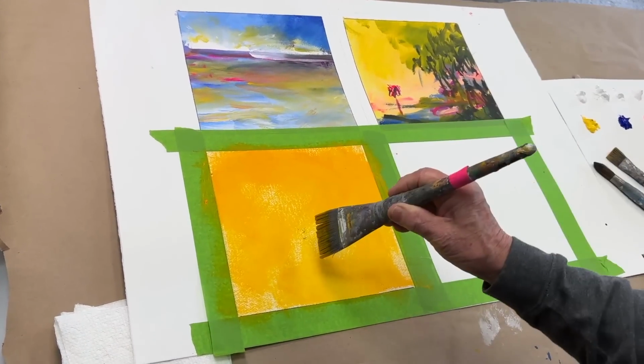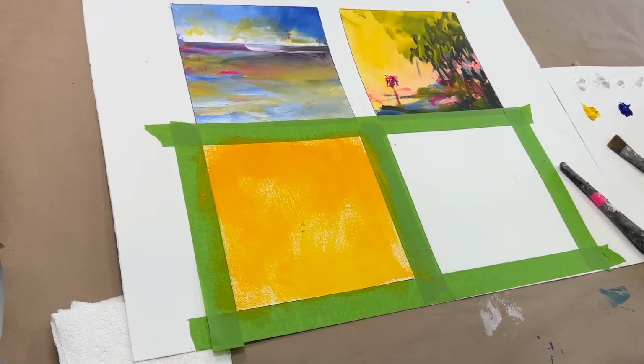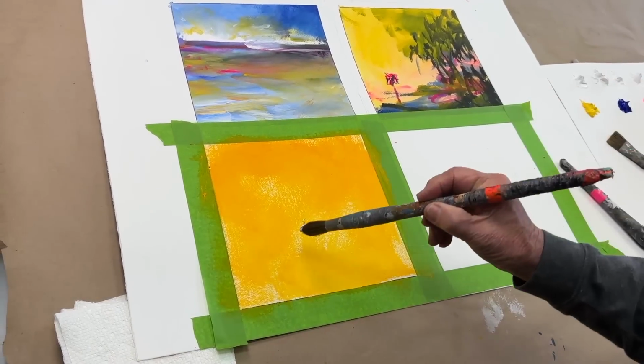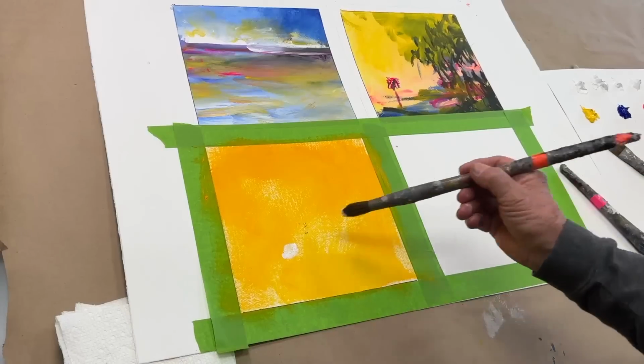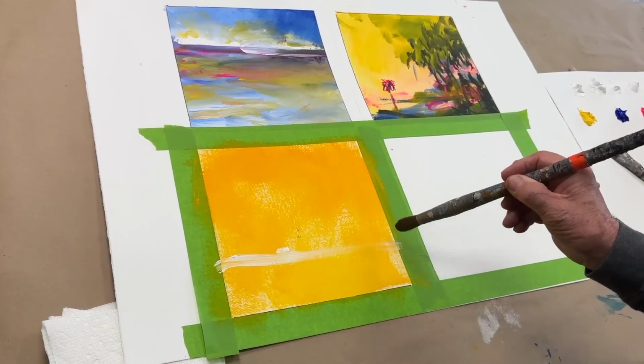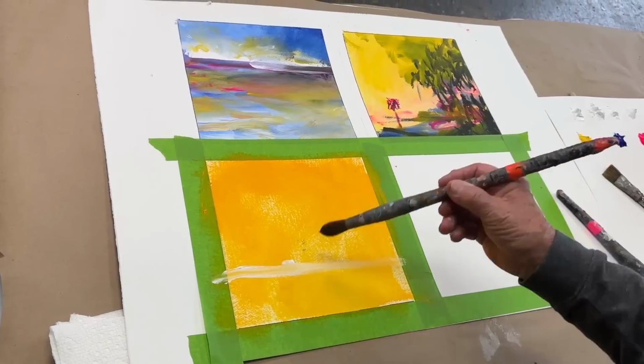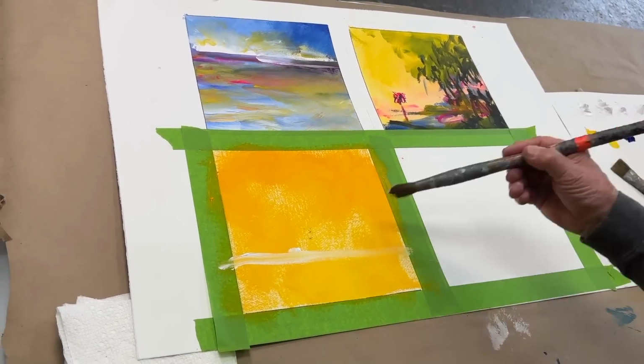Now, I need to find the focal point. I'm just gonna pick one. Oh, let's say right here. That's going to be my focal point. Alrighty, there's my horizon line, water line. Now I'm going to start putting in some colors.